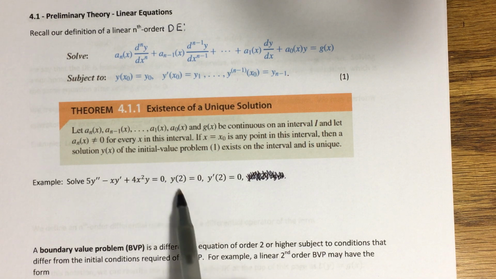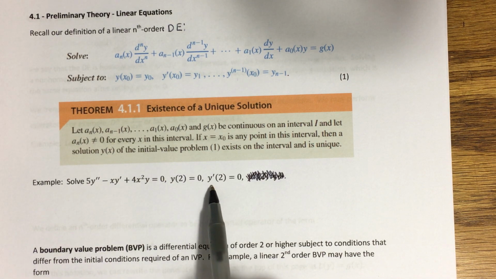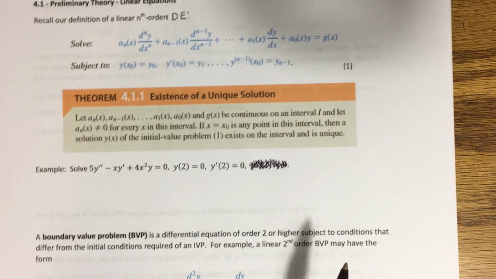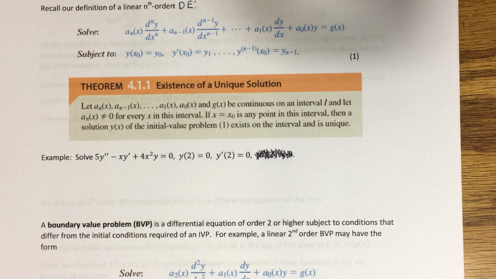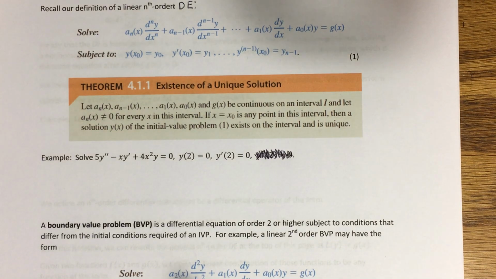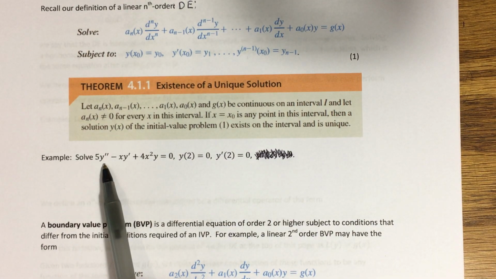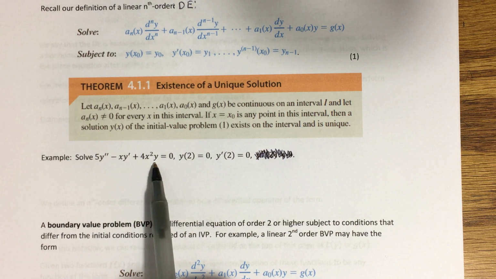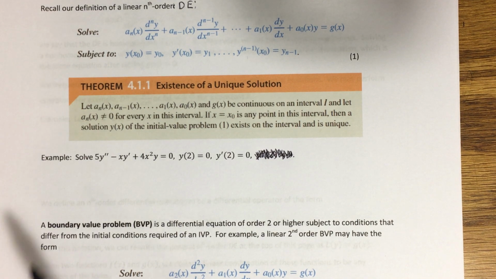But we have this DE. Here are my initial conditions: y of 2 equals 0, y prime of 2 equals 0. Now, normally it wouldn't make sense for me to put a problem like this in this section because we haven't talked about any techniques for solving second order equations, which is what this is. But this is one that if you think about it for a little bit, you might be able to solve by inspection. You are asked to do that a little bit in the problems in this section.